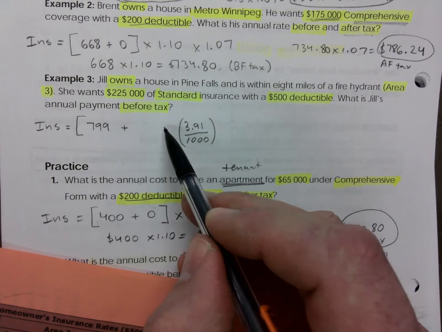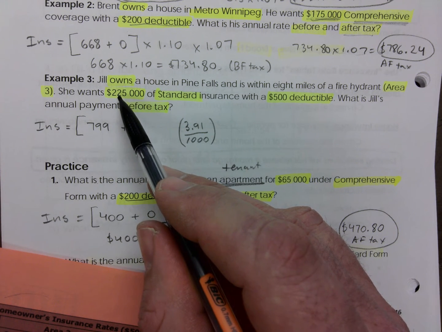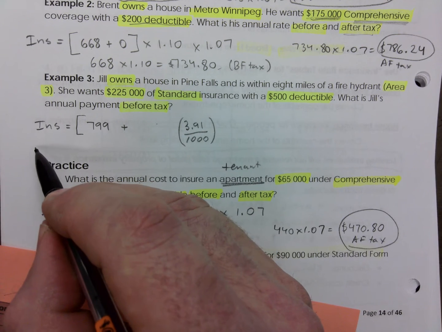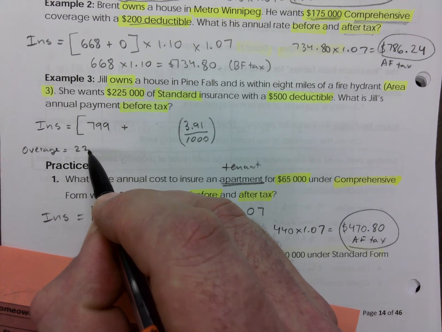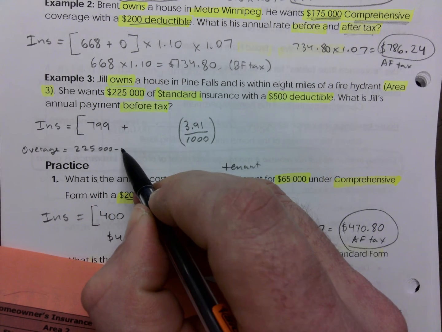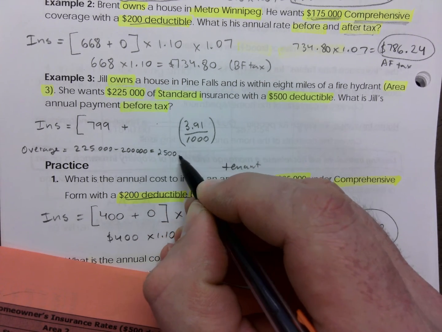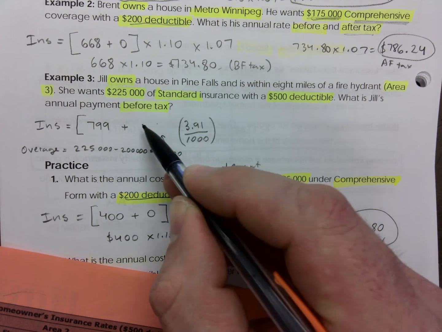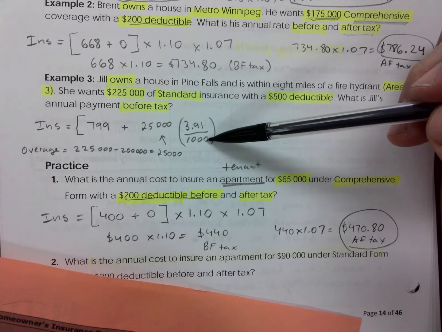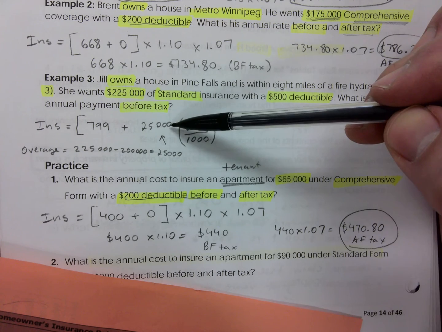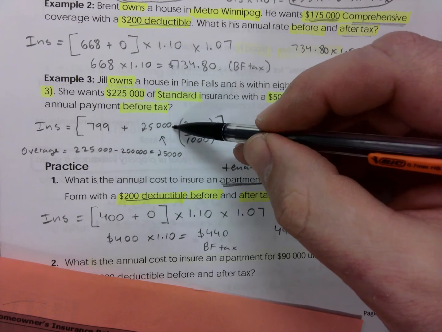And what goes over here is the number of dollars that you're over 200. That's basically what goes in here. So overage is 225,000 minus 200,000, which is the max, and that is 25,000. And that goes in there. You're going to pay $3.91 for every $1,000 you're past 200, right? And you happen to be 25,000 over. That is your square bracket, including the overage there.